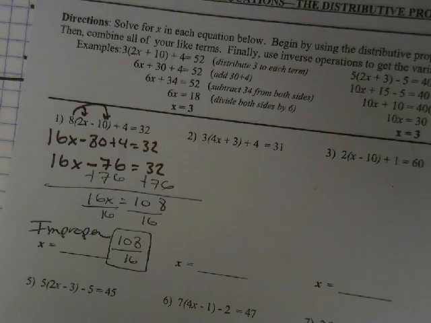Number 5 or 4? 5. Oh my gosh, I did 4. I did number 1 with you. Wait, is this negative or a minus? Right now it's a minus, but it's technically a negative, so we subtract them. Let me get my answer key.